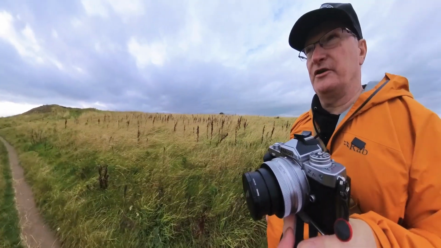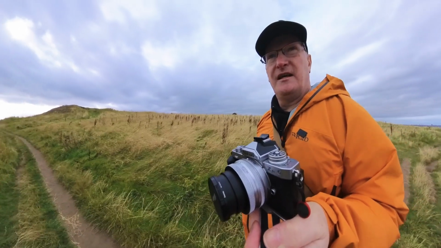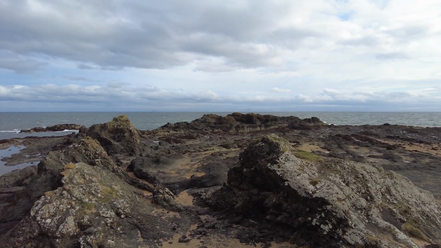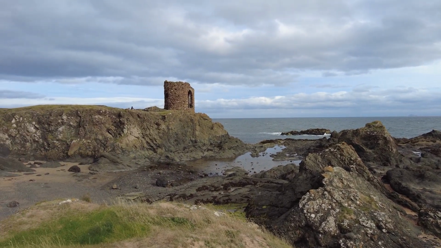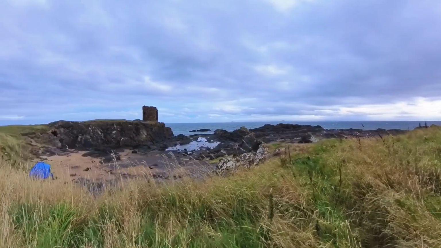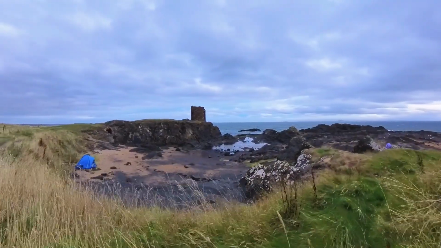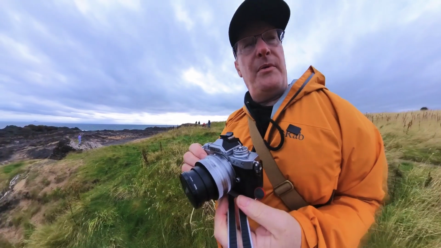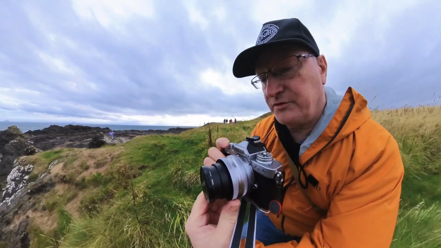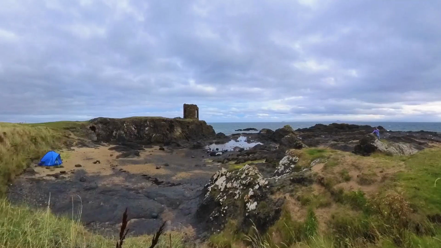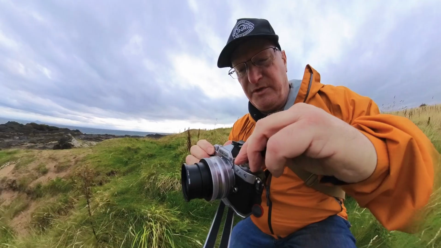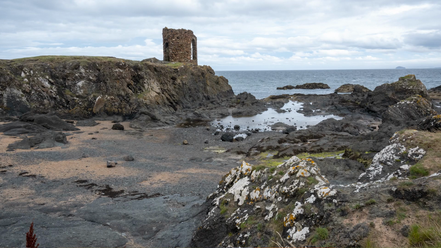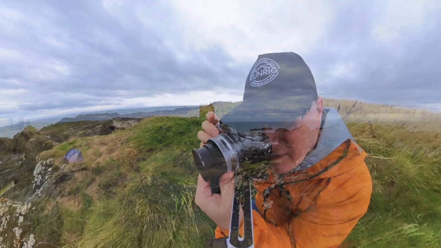I want to go for that moody look, and I don't know if I'm going to manage it or not. But I've got some nice rocks over here, and the tower, I'll use those initially. So we've put the ISO up. I'm going to put it to 400. That's the first image. I don't think it's that great.